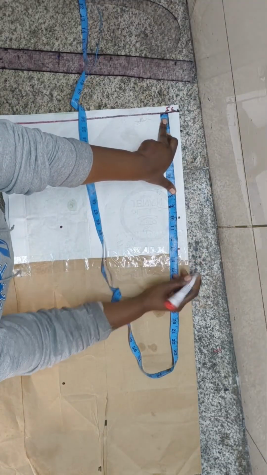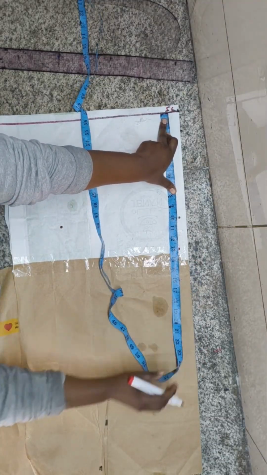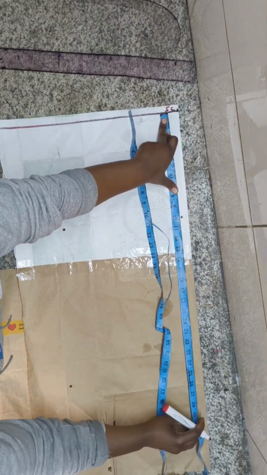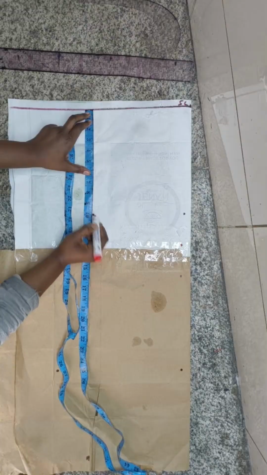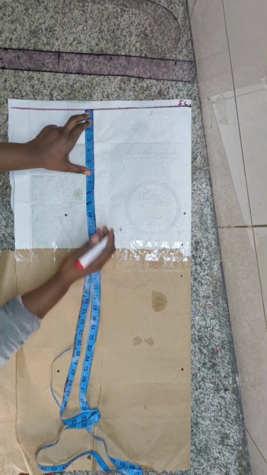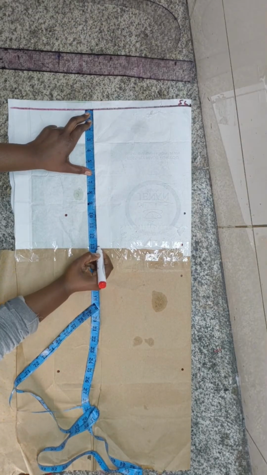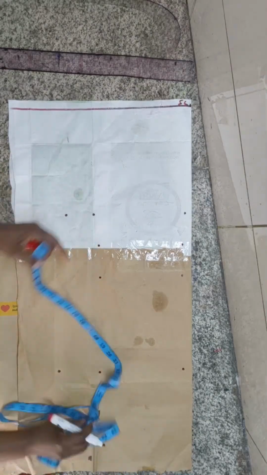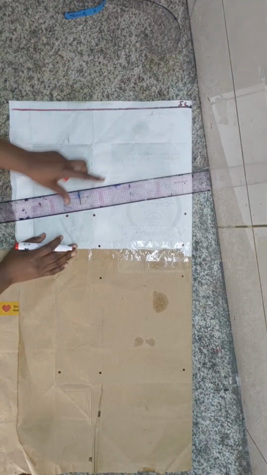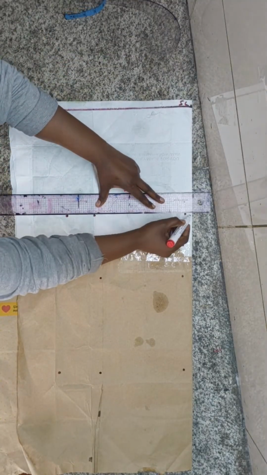We are taking our under bust. My front waist is 16. My hip is 25. I'll do the same on this side. 10, 13, 16, 25. Okay, so I'm going to mark the lines.